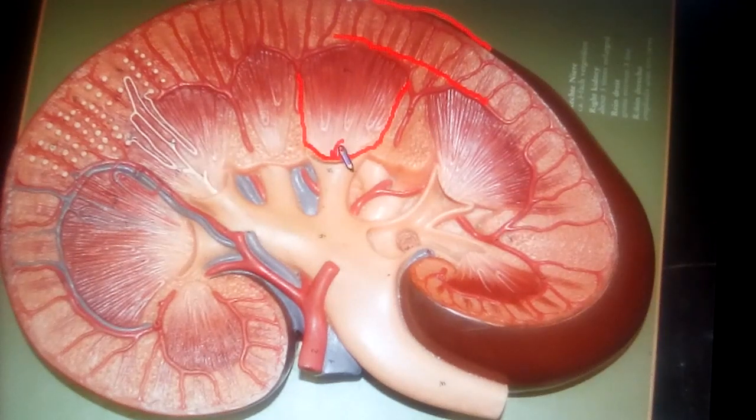Then here are the calyces. This little hollow space right here, I'll use that one, it's best. That's a minor calyx. There'd be one here, one here, one here. The minor calyxes will collect the urine. It comes together and it goes to this larger space here. That's the major calyx. And there's your little pelvis coming out, draining into the ureter.